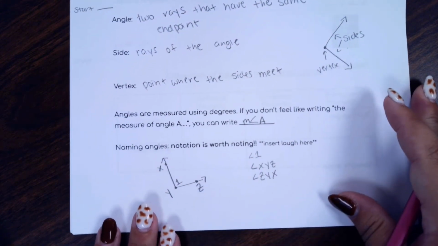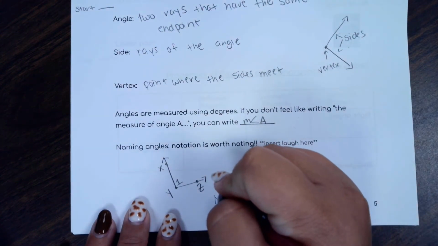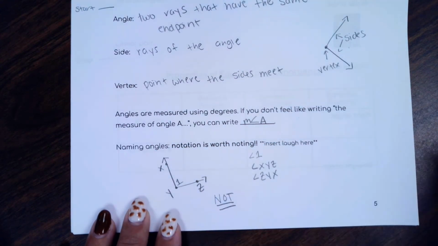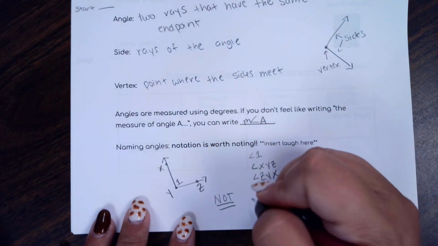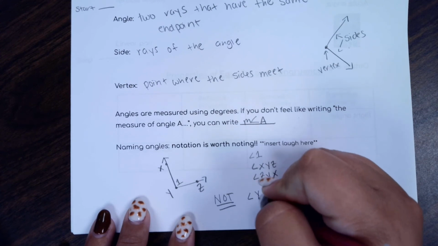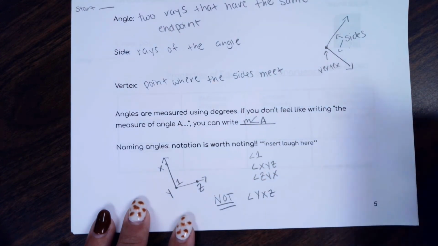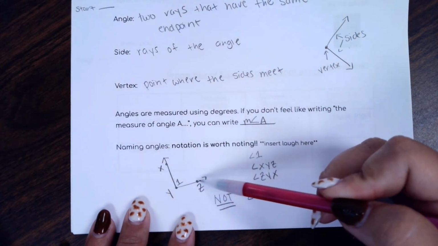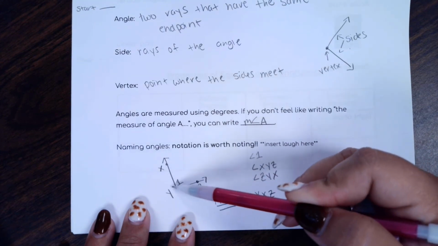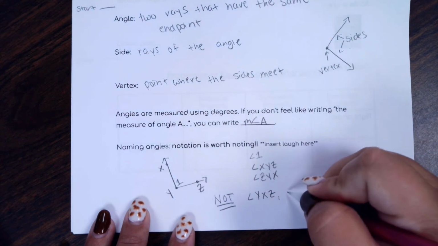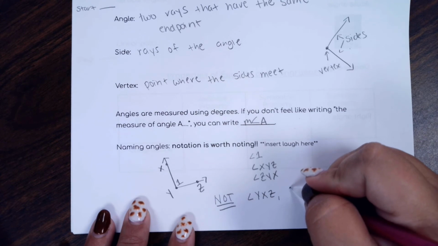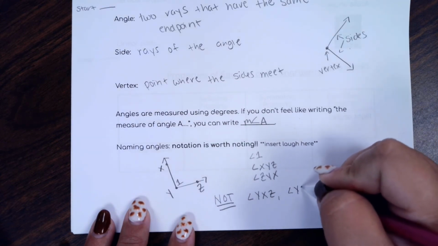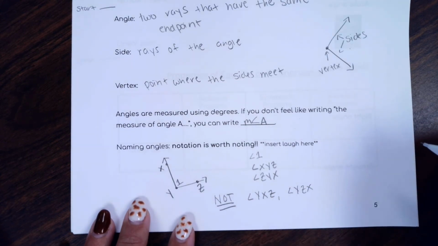Now, I want to give you some examples of ways we could not name this angle. So one would be angle Y, X, Z, right? Y, X, Z. That doesn't make sense. It's not that angle. The vertex is not in the middle. We could also not say Y, Z, X.